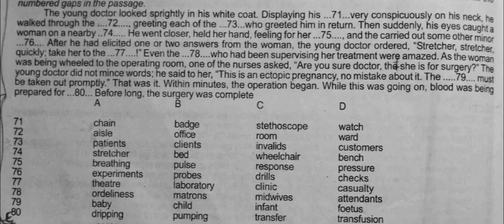As the woman was being wheeled to the operating room, one of the nurses asked, "Are you sure, doctor, that she's for surgery?" The young doctor did not mince words. He said to her, "This is an ectopic pregnancy. No mistake about it.